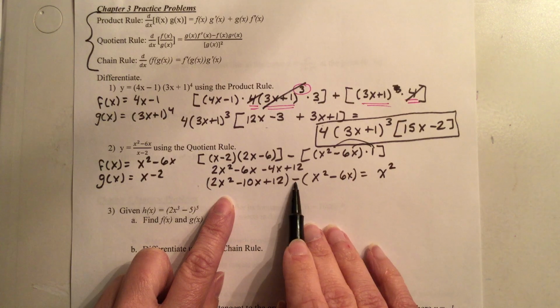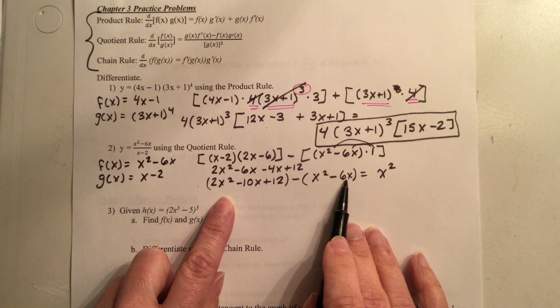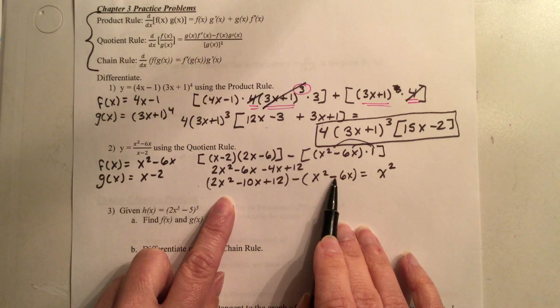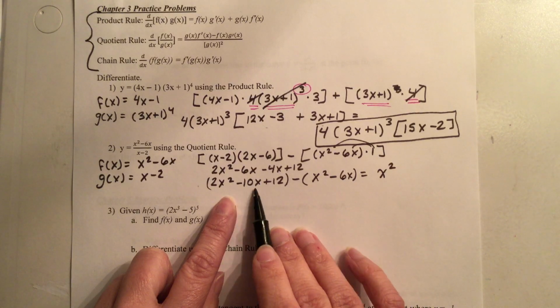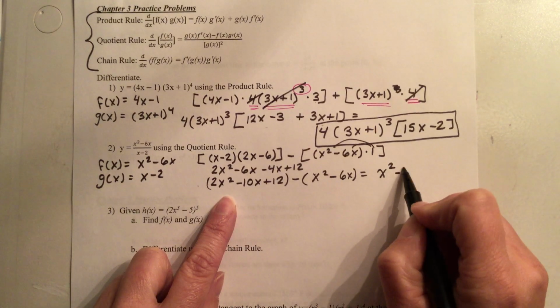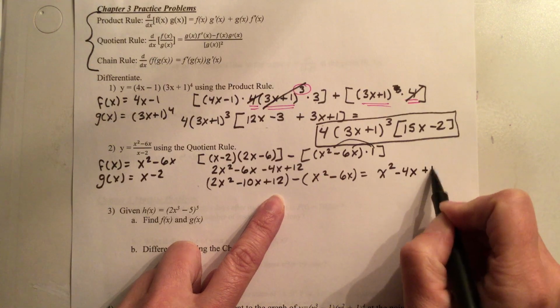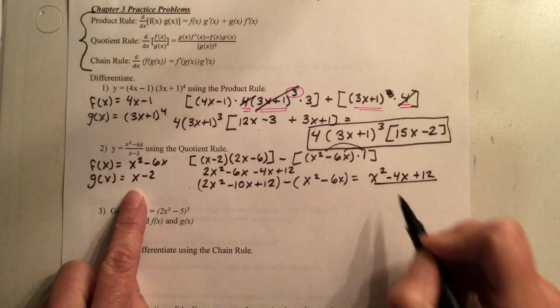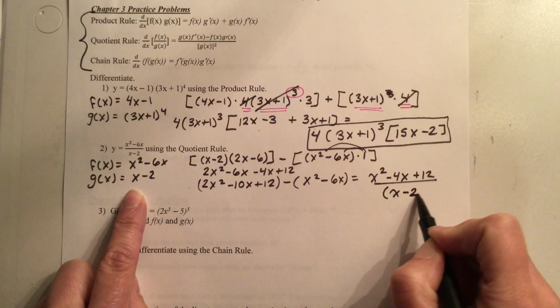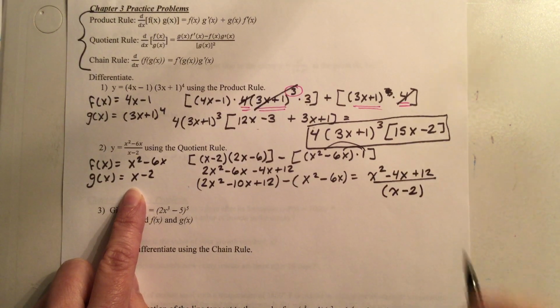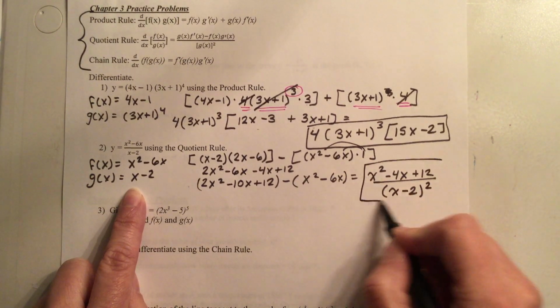Negative 10x minus a negative 6x. If you minus a negative, you're actually adding. So negative 10x plus 6x is negative 4x plus 12 over your original g of x, which is x minus 2 quantity squared.